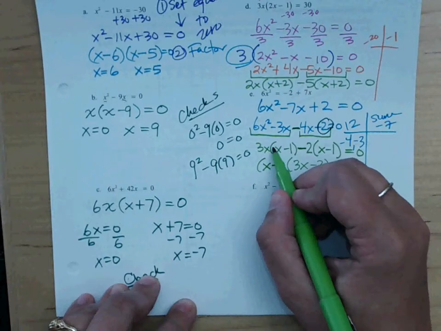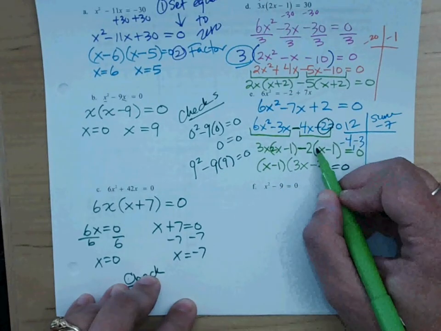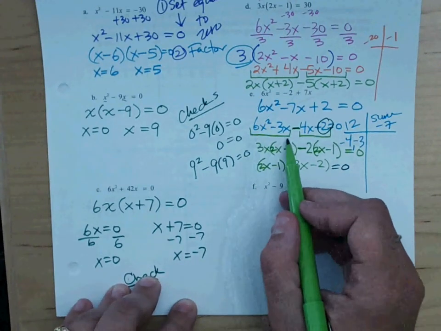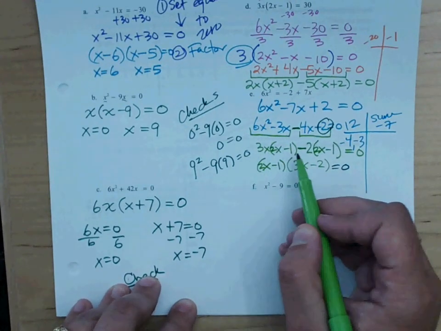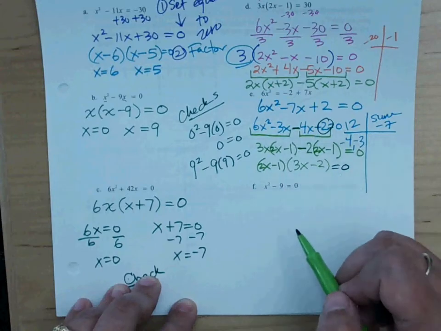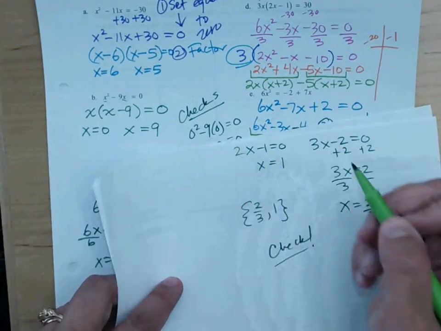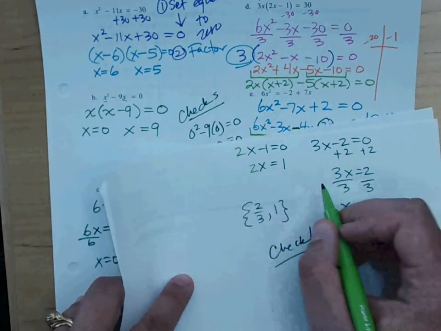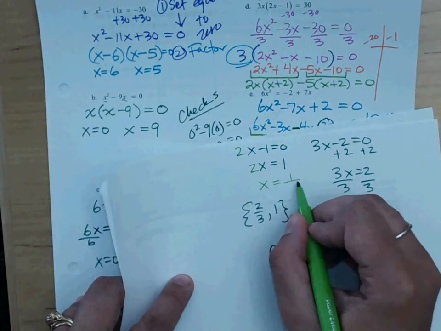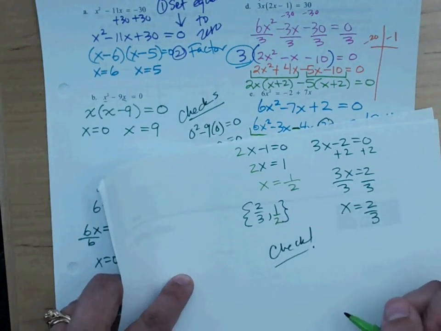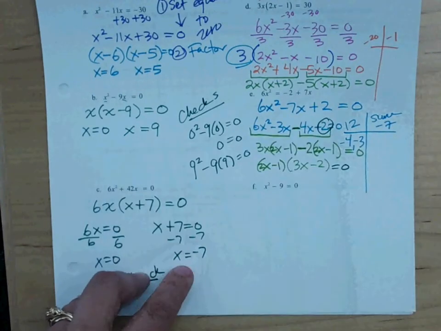Oh, you're right. I made a mistake. Okay, see how when we factor that out, 2x minus 1. Oh, good eye, good eye. Okay, so my solution is wrong. 2x minus 1, 2x equals 1/2. Okay, both fractions. So that's why I missed it. So you found my mistake.